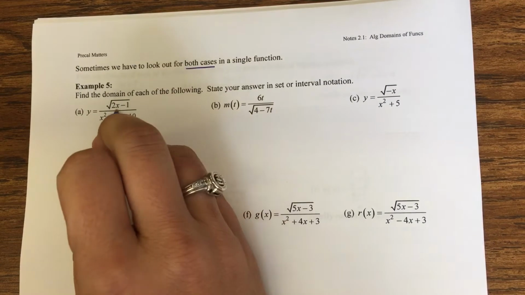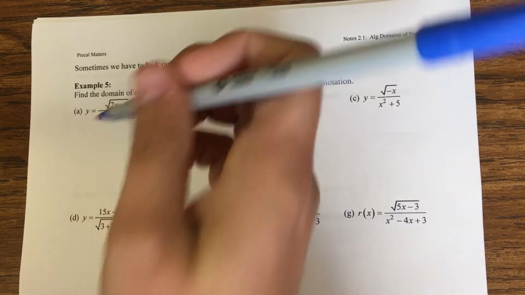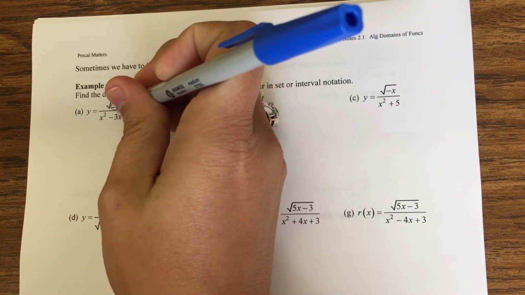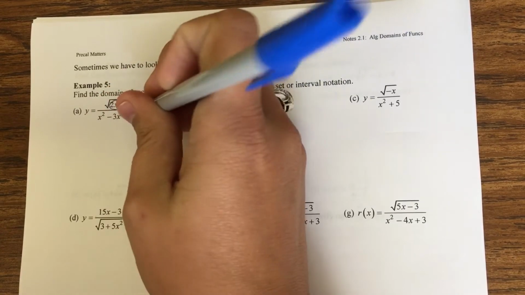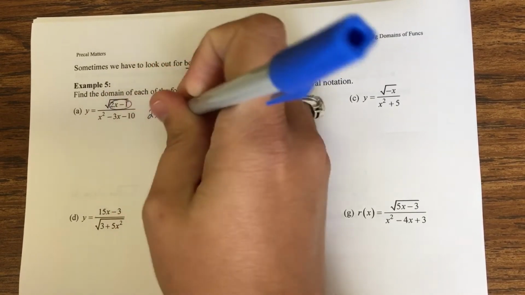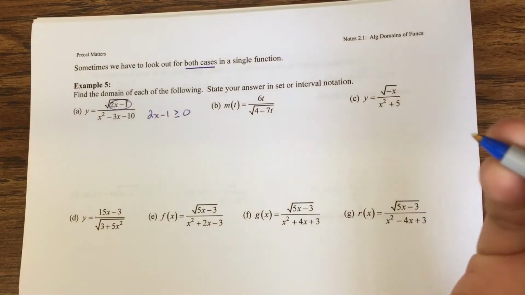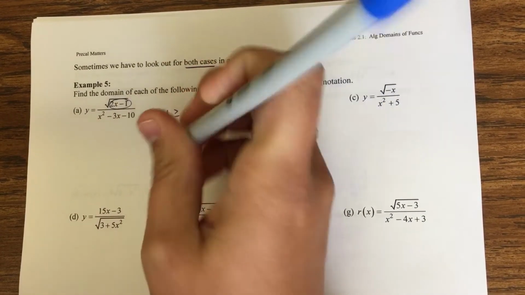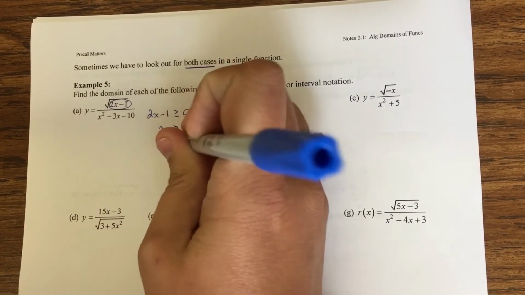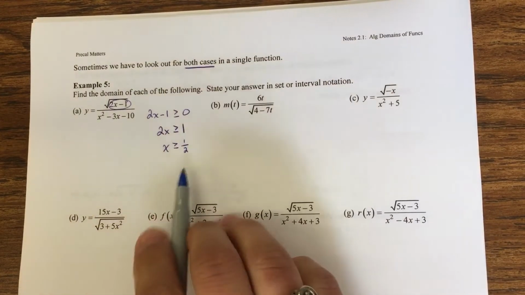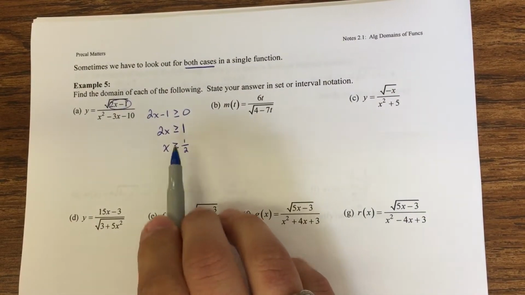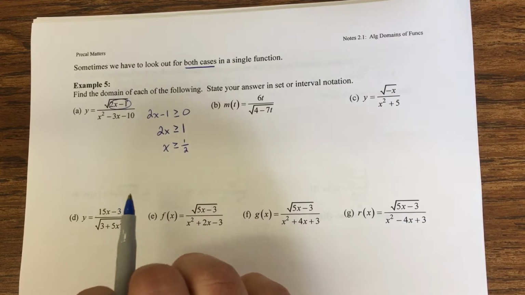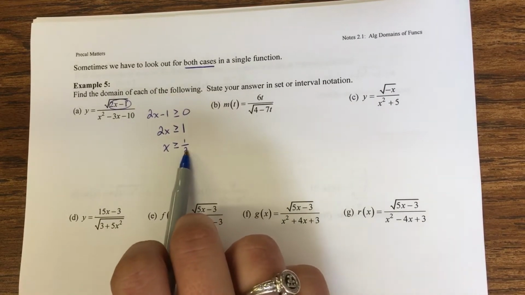So the first thing I'm going to notice is that the numerator of this one has a square root. And I know with a square root that the inside of the square root, 2x minus 1, has to be greater than or equal to 0. So I'm going to solve that first. So 2x is greater than or equal to 1, so x is greater than or equal to 1/2. So that right there is the smallest number that my domain can possibly be. It won't exist anywhere less than that.